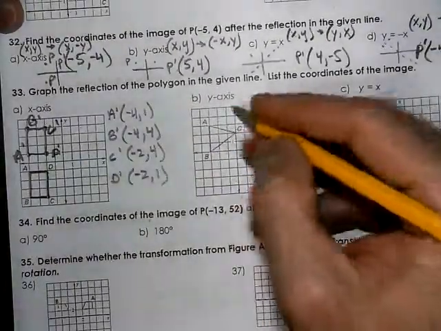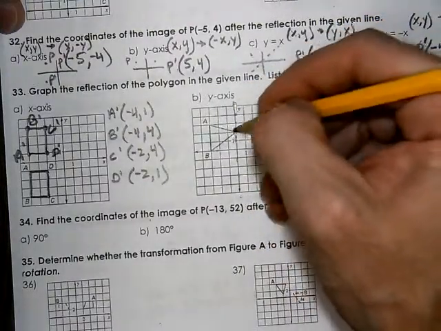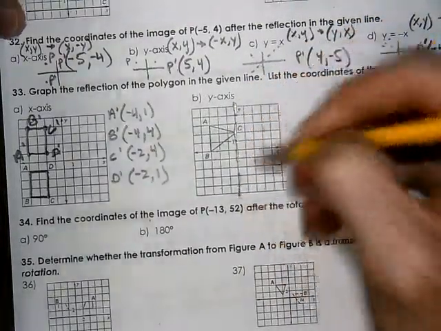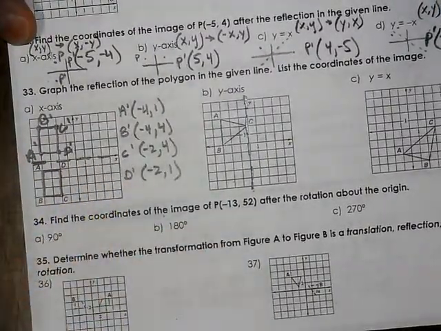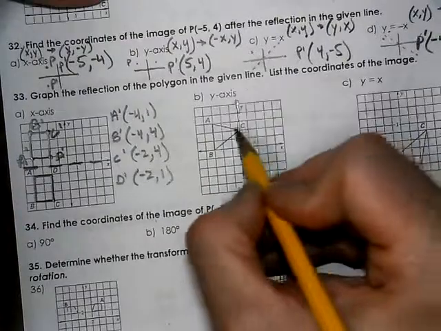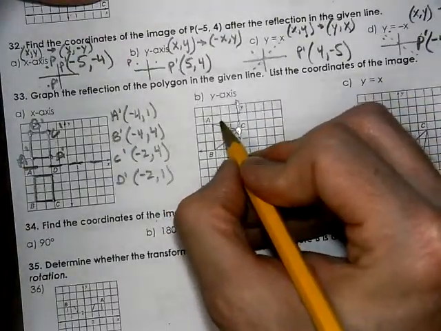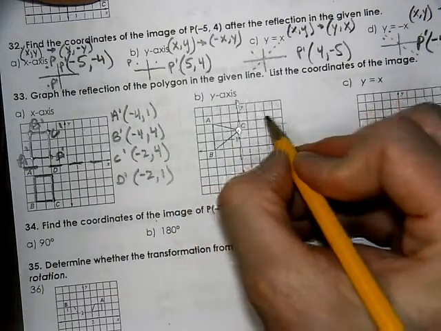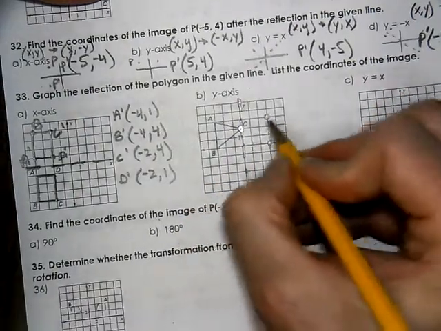If we had the y-axis, which is going straight up and down, this is your y-axis. Maybe here I could have said that this is your x-axis. This is our y-axis. The C and C prime aren't going to be any different. The A, we count 3 over, so we go 3 past it.